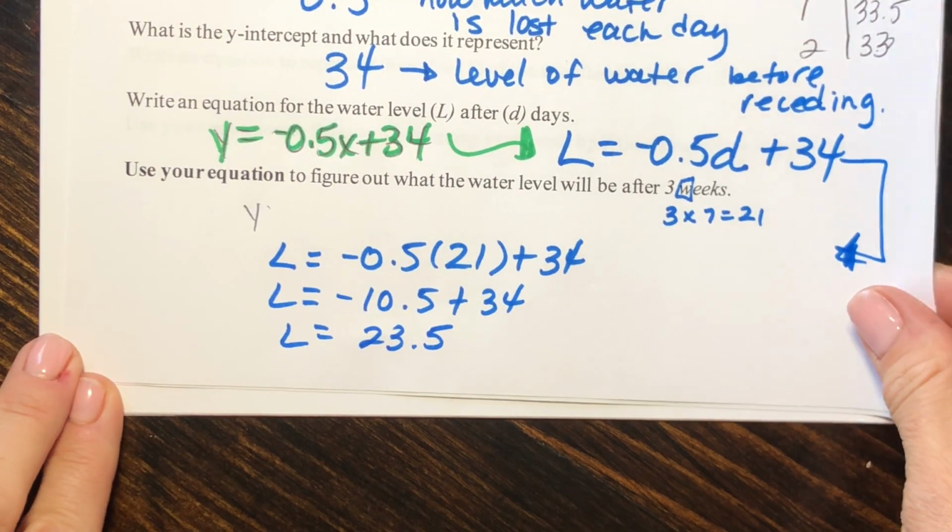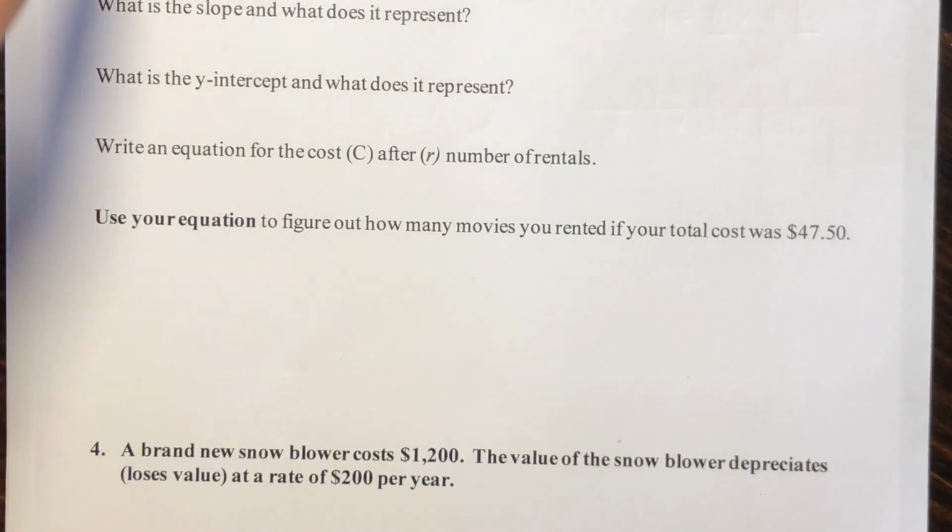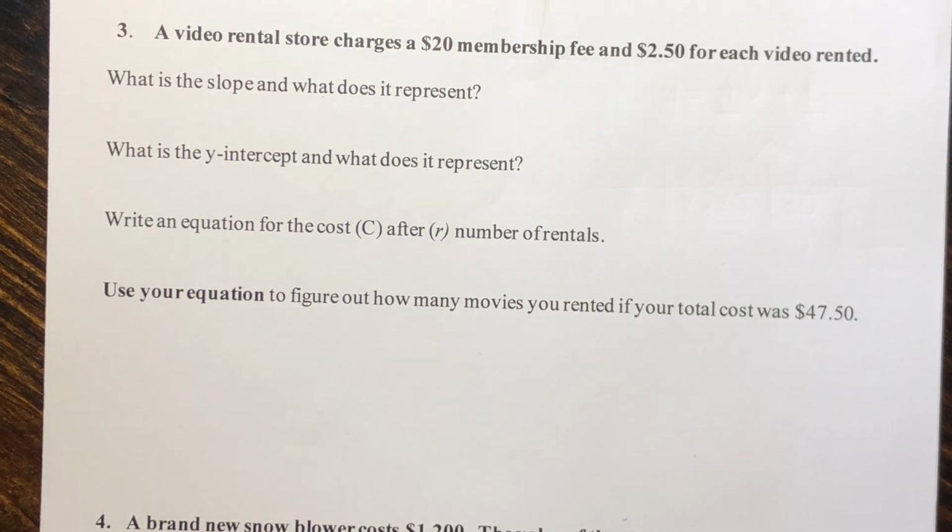Okay, let's take a look at the back part of these notes because it's going to ask you to do something different.